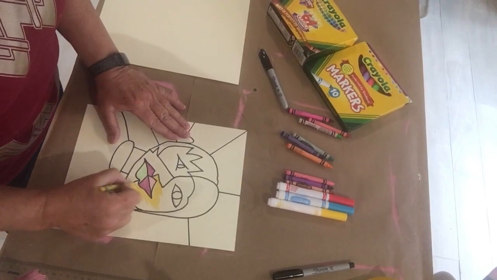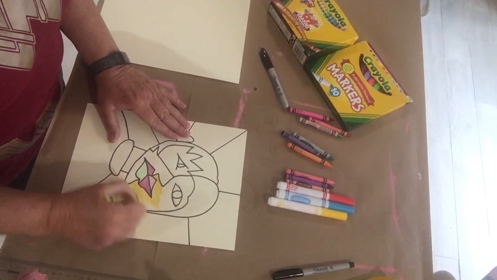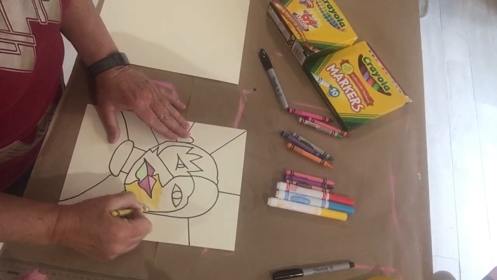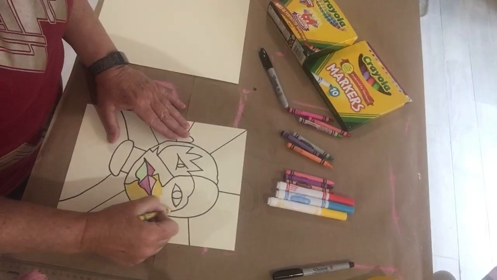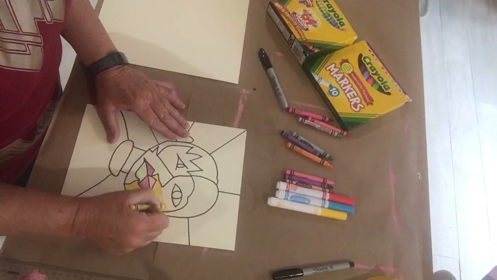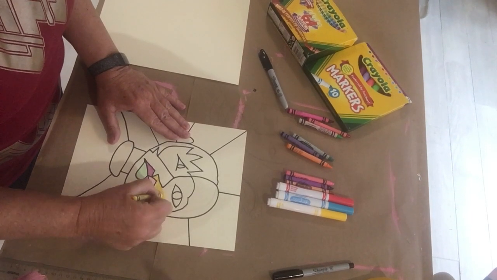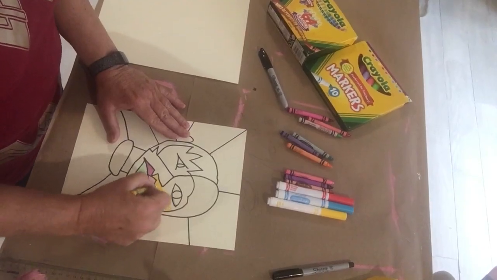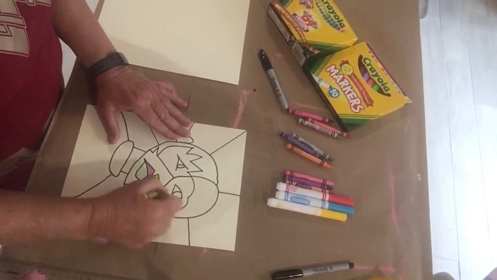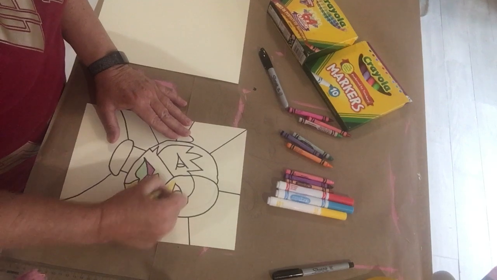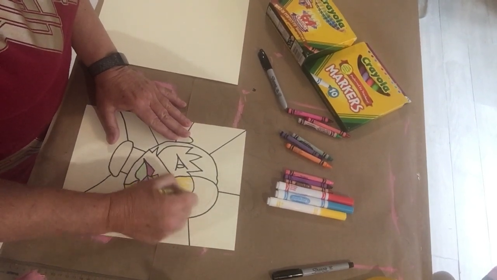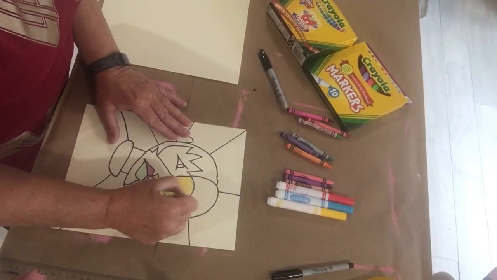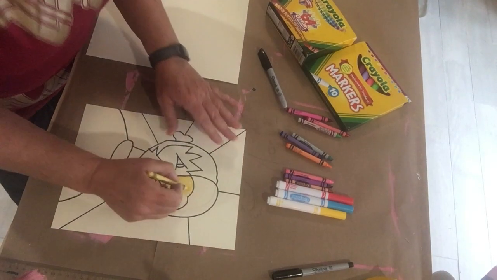Now I'm pressing a little bit hard with this yellow, and this yellow is called Dandelion. It's one of my favorite yellow colors that crayons make. It's a very bright yellow. I'm just going to color all of this side of the face yellow. I wonder what your favorite color is. Yellow is one of mine.